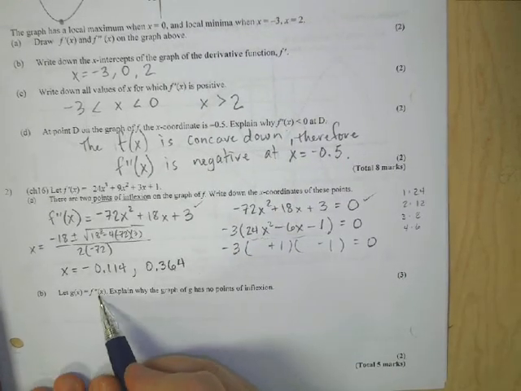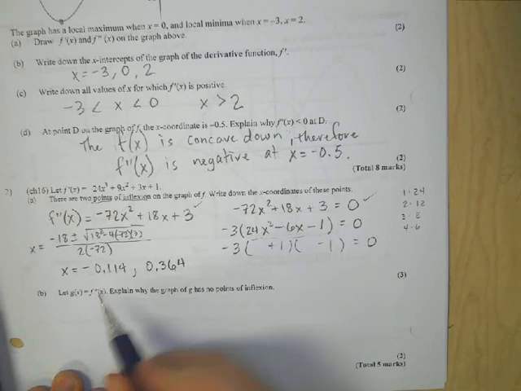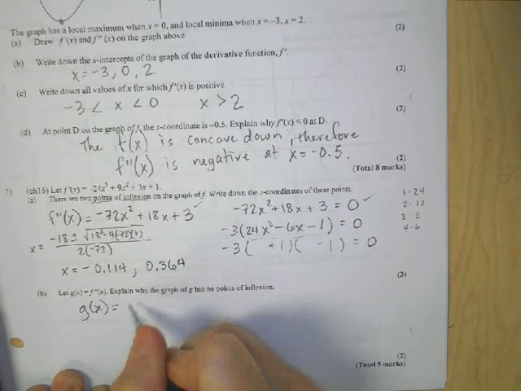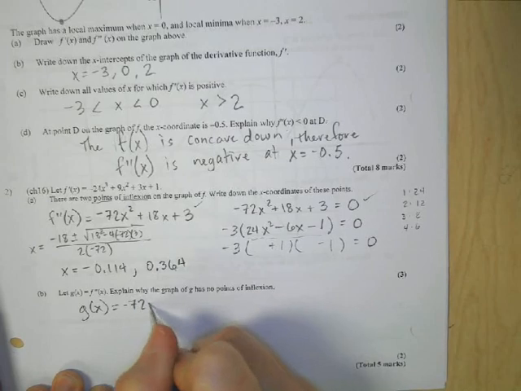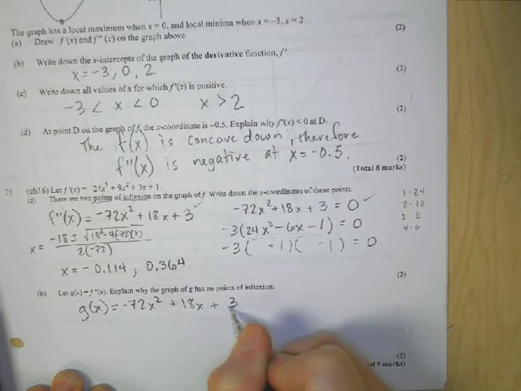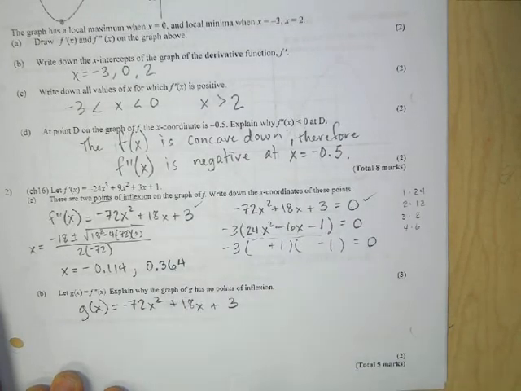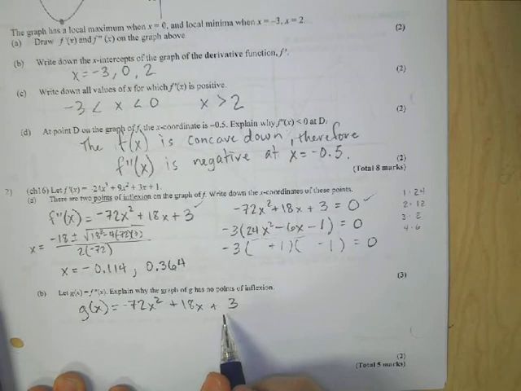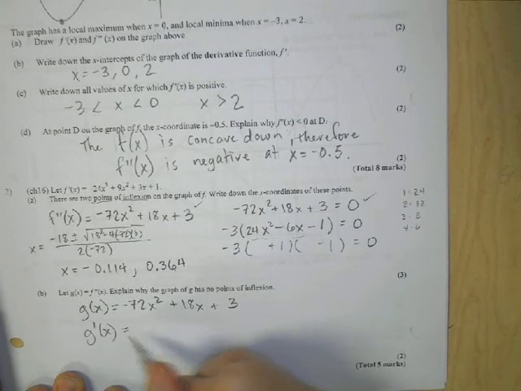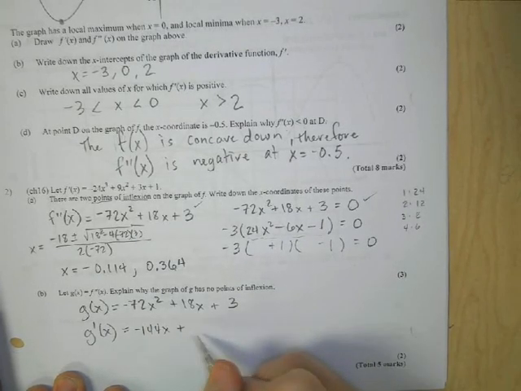Okay, so g of x is equal to the second derivative of f, negative 72x squared plus 18x plus 3. And it says, explain why the graph of g has no points of inflection. To get points of inflection, I would need the second derivative. So let's take the first derivative, and I would get negative 144x plus 18.